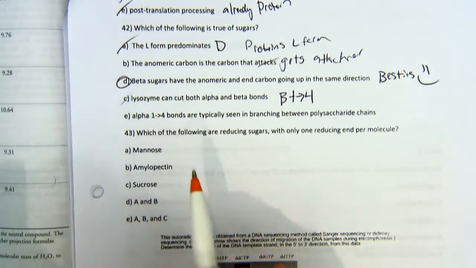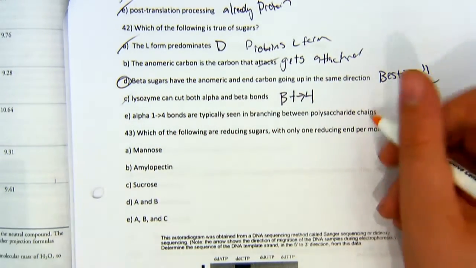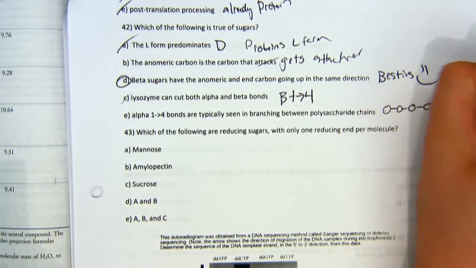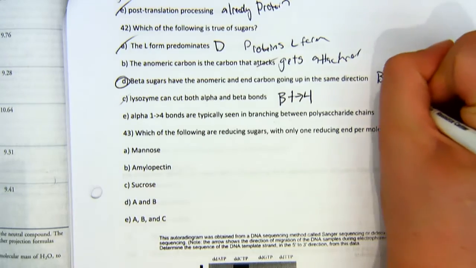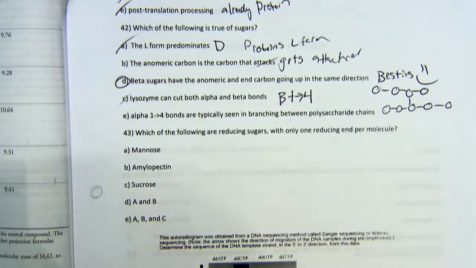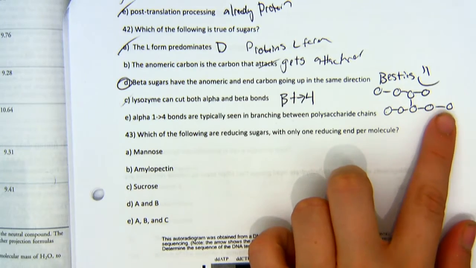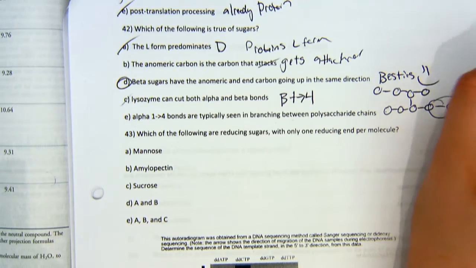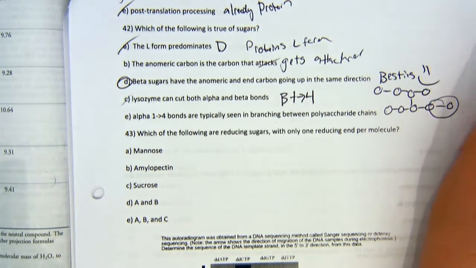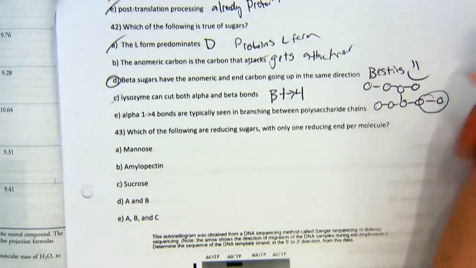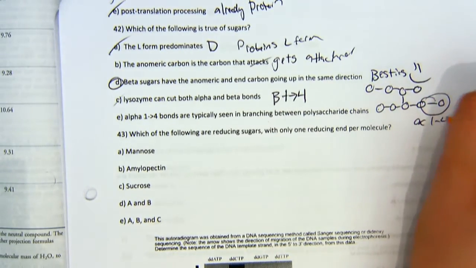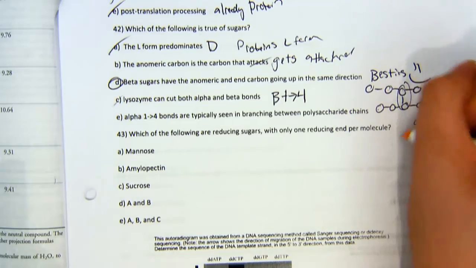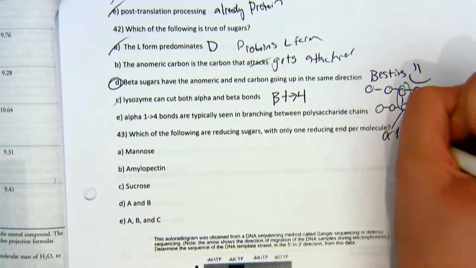And then alpha 1,4 bonds are typically seen in branching between polysaccharide chains. So if I have a chain of sugars that go like this, and they link up to another chain of sugars over here, what kind of bond is between our two sugars typically? Like if we had an amylose or something. Typically we see alpha 1,4, alpha 1,3 bonds, right? And then our 1,6 bond, that's what was involved with our branching, right?